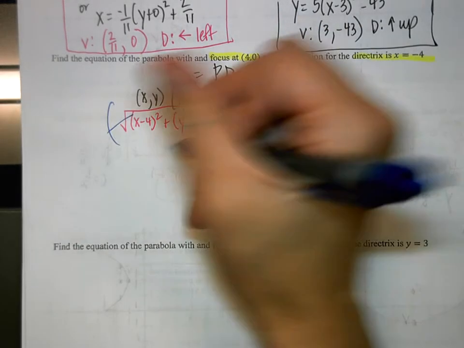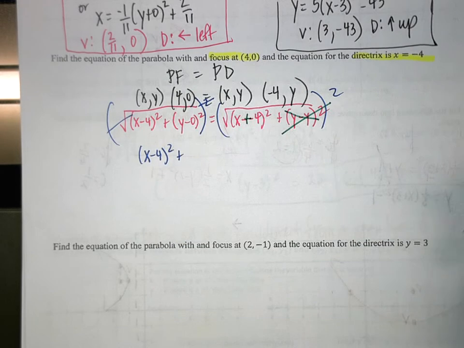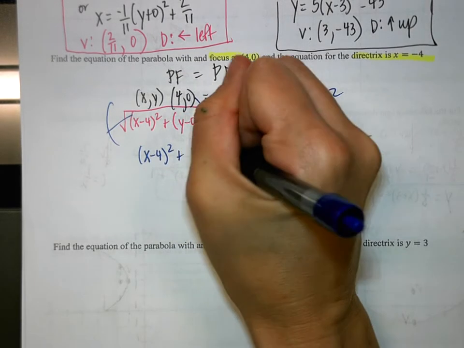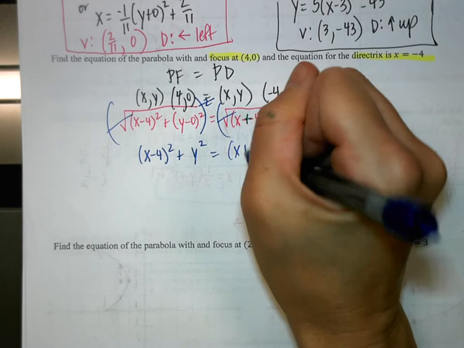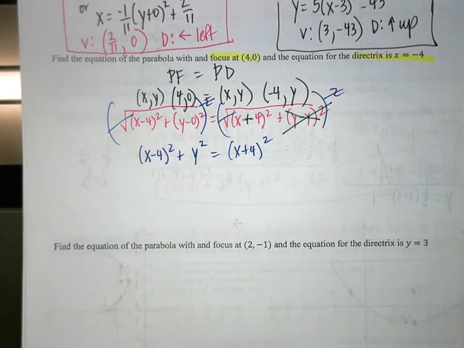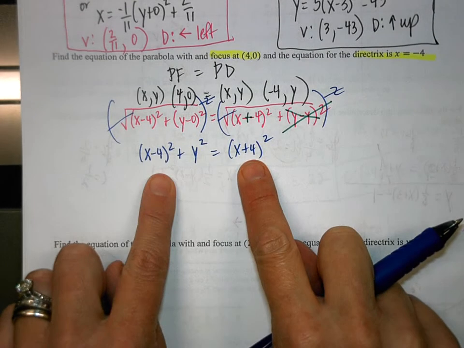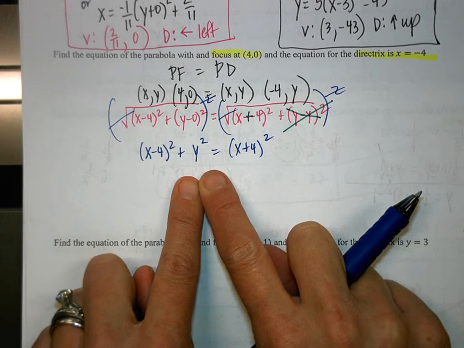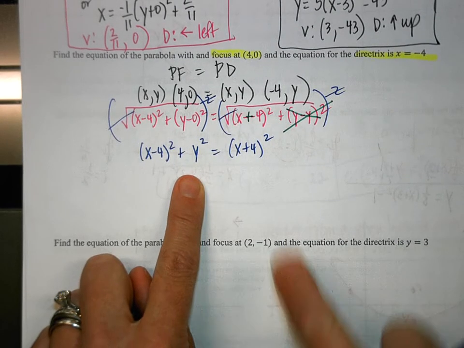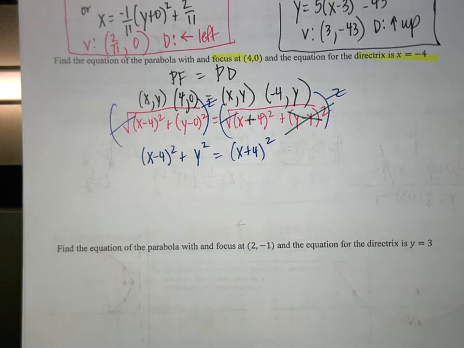And so we end up with (x minus 4) squared plus (y minus 0), so we have y squared, equals, and then here I just have (x plus 4) squared. Now remember that the like terms you multiply out and simplify. The one that's not like, you wouldn't multiply out. In this case, there's nothing to multiply out, but on our next example, there will be. Okay, so (x minus 4) squared, we should be able to multiply that out in our heads, because that's really saying x minus 4 times x minus 4, correct?